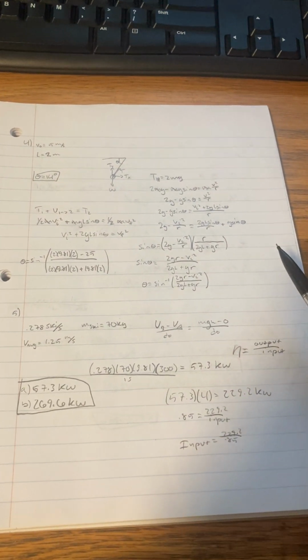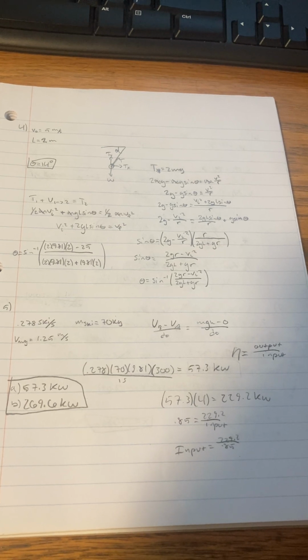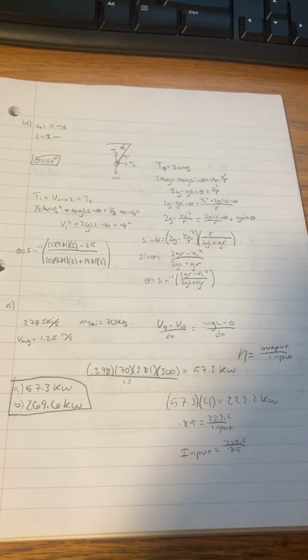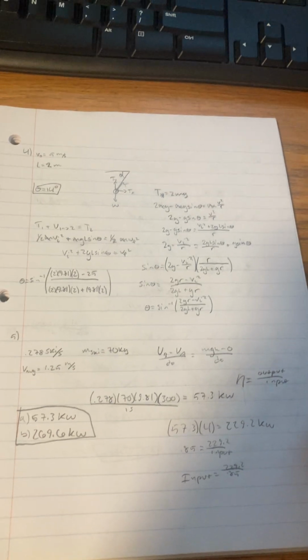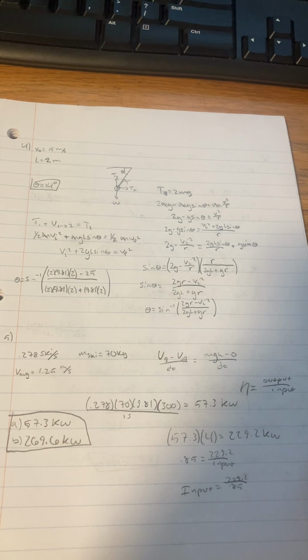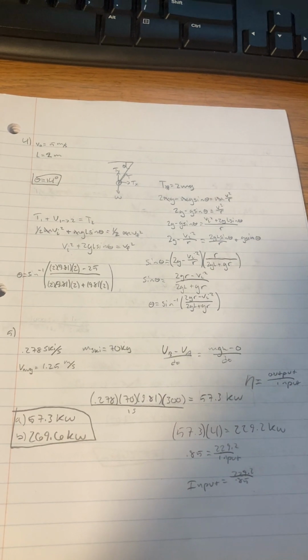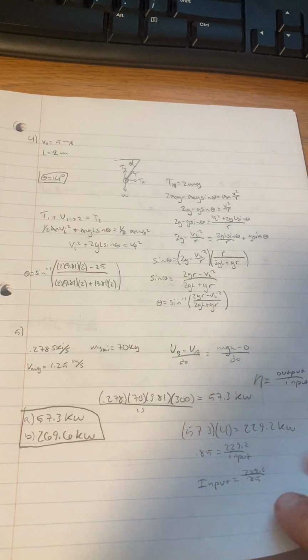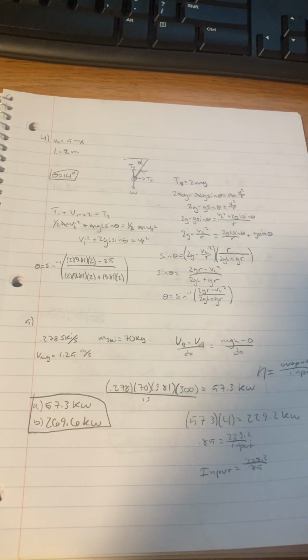Number five, this one was kind of confusing to me. I get how to obtain the answer, I just would not have thought of it. I don't really entirely understand this. I do understand it, I just would not have thought of it.